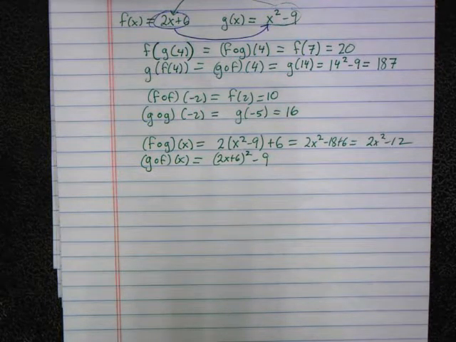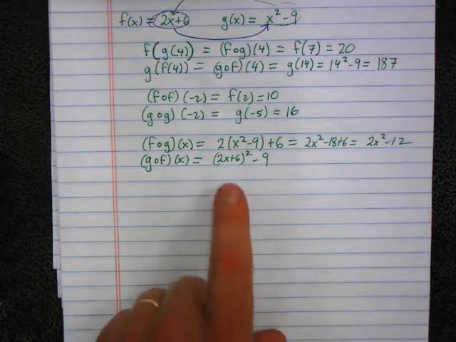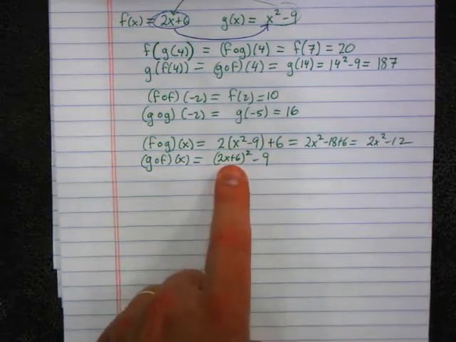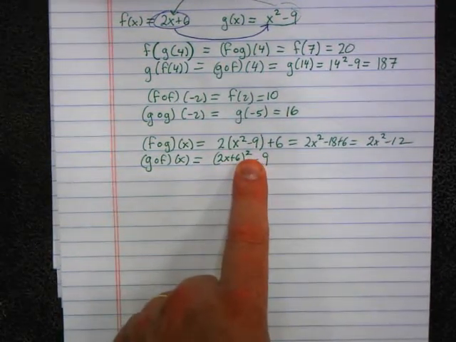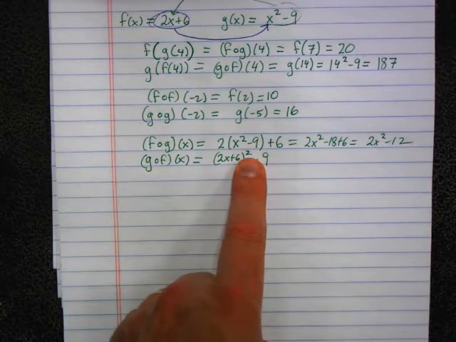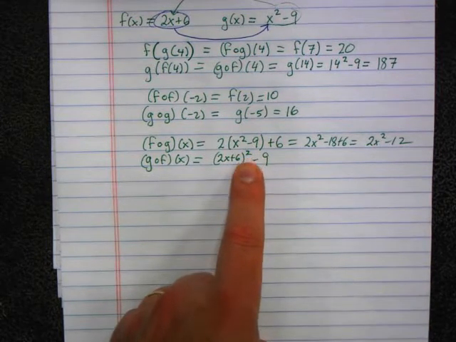Now, truthfully, I really don't care if you simplify or not. But my guess is if you go to do your homework on my lab, they're not going to accept that answer. They're going to force you to simplify it. So I guess I'll go ahead and simplify it. What do I get when I take 2x plus 6 and I square it? Four x squared plus 36.